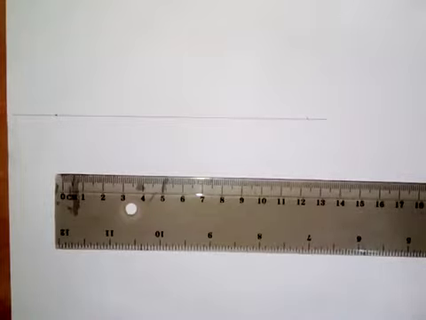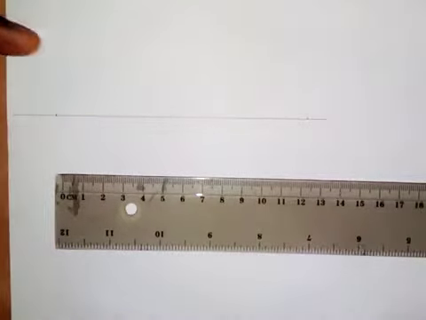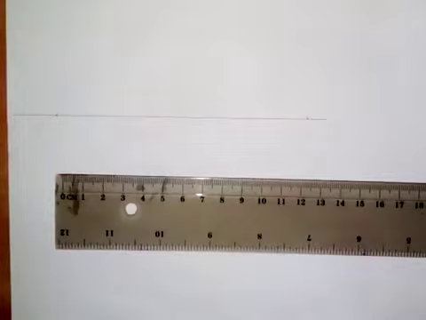So what we are doing is using 12.5 centimeters to represent 5 decimeters. I believe that is clear. So I'm dividing this into 5 equal parts.